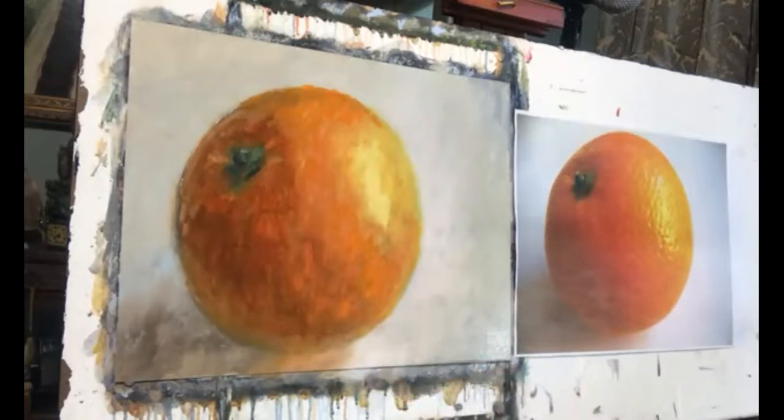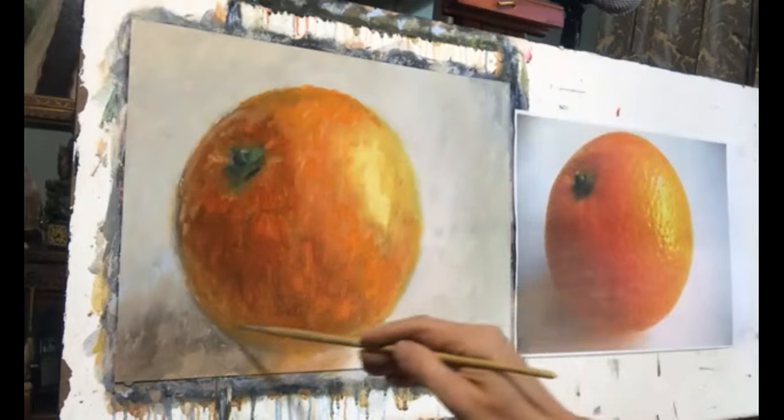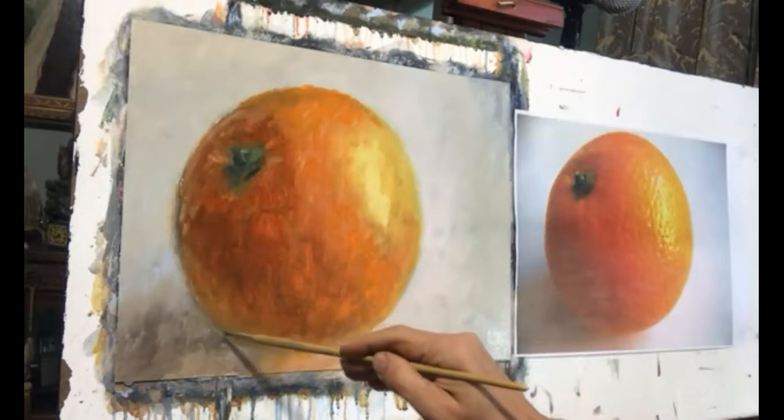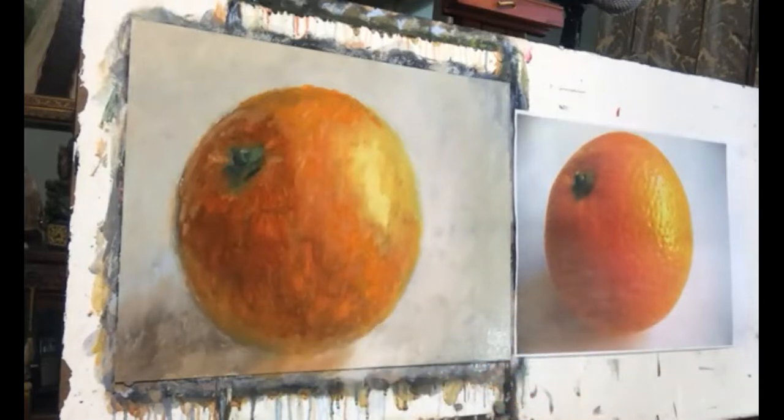Oh, yeah. Oh, my goodness. Absolutely. Wow. Okay. I'm so proud of myself. What an incredible subject to paint.